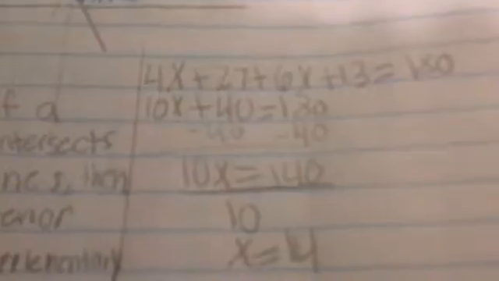Next is the consecutive interior angle theorem. Consecutive is the same thing as same side angles. We have 4x plus 27 and 6x plus 13. So we plug this in: 4x plus 27 plus 6x plus 13 equals 180. We combine like terms: 4x and 6x make 10x, and 27 and 13 make 40, so 10x plus 40 equals 180. We subtract 40 from each side to get 10x equals 140. Then we divide by 10 and get x equals 14.